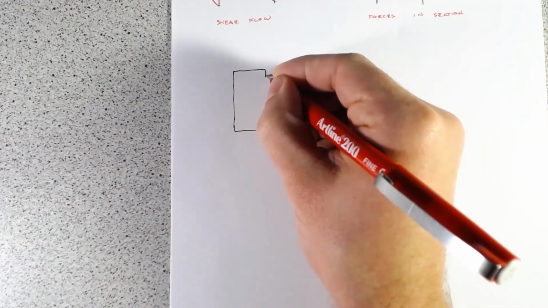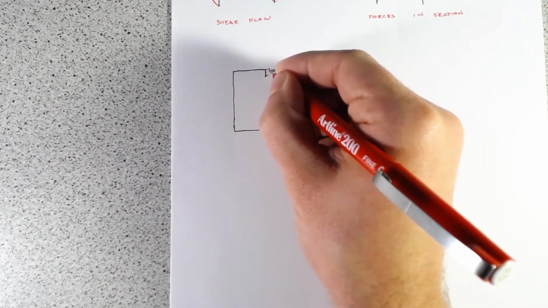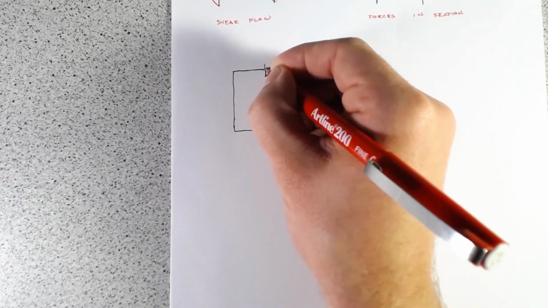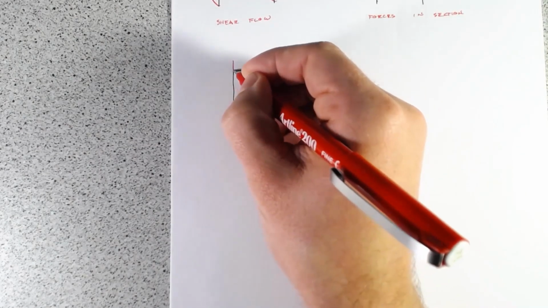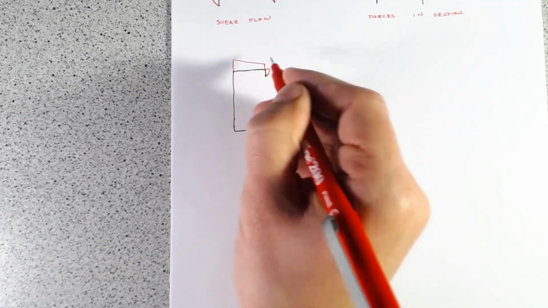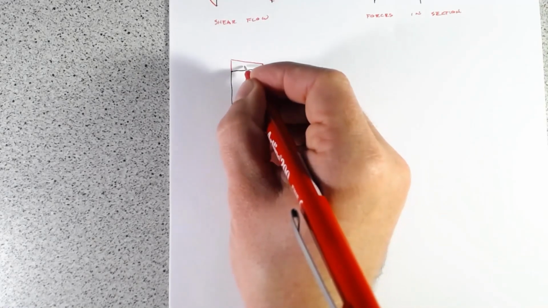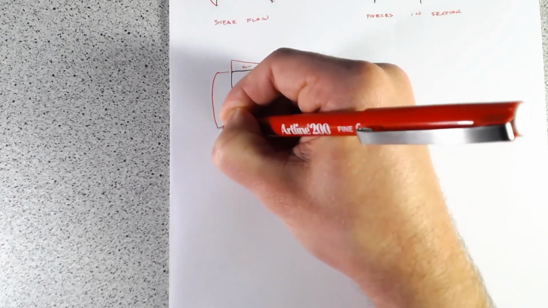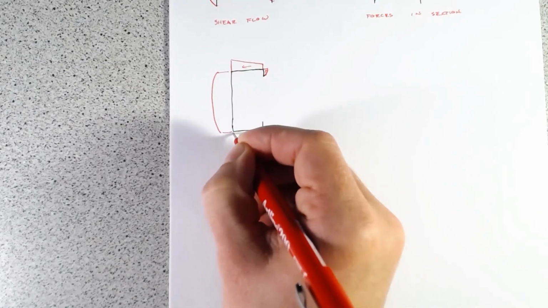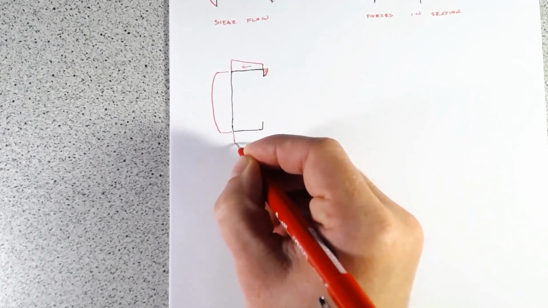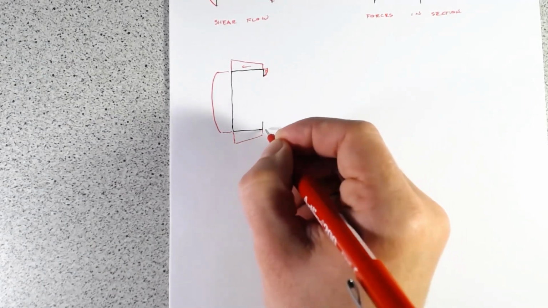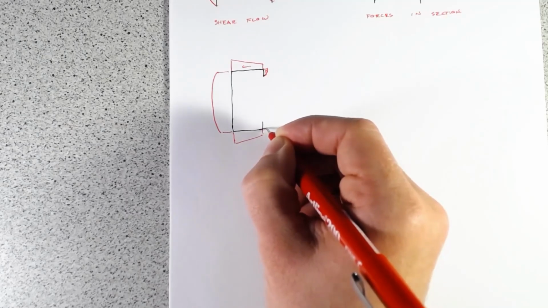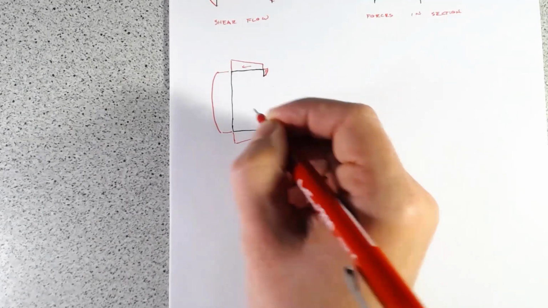Well, the shear flow in those, because you've got a little bit of a section here, is going to go linearly, parabolically, and parabolically.